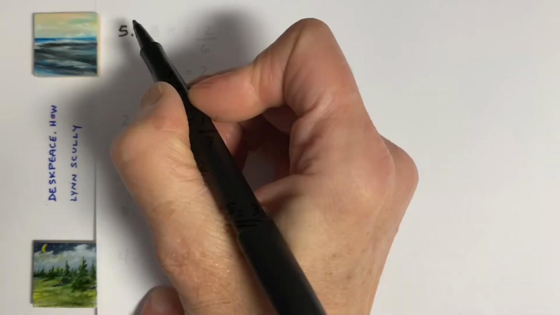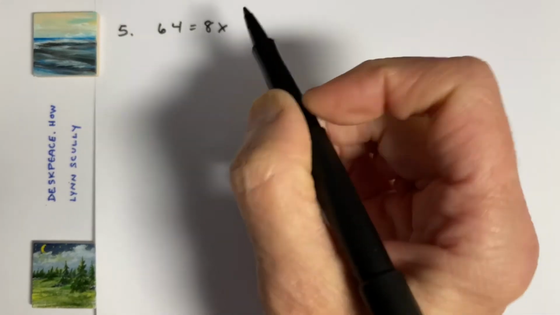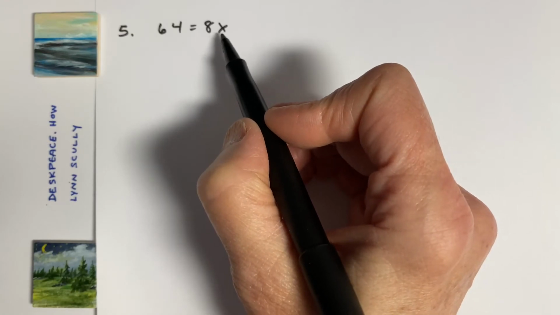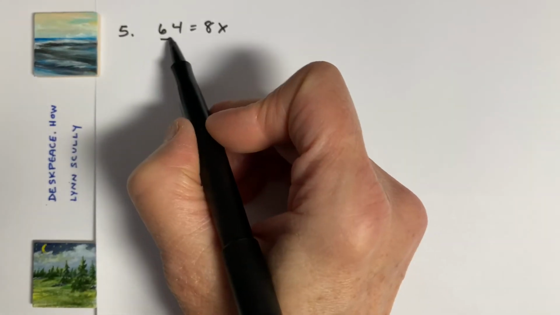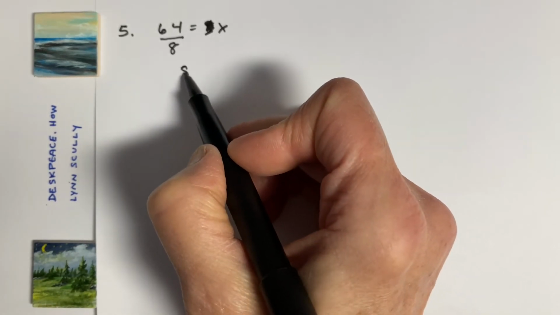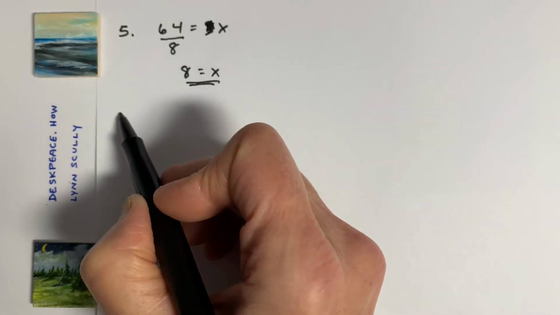Number 5. 64 equals 8x. Here's my unknown. It's on the right side of the equal sign. I want to get it alone. The 8's attached by multiply. Move it by divide. 64 divided by 8 is 8, my perfect integer square.